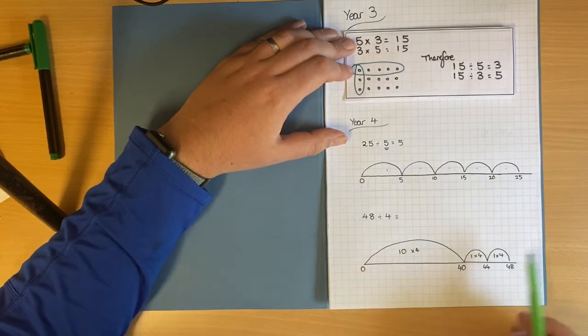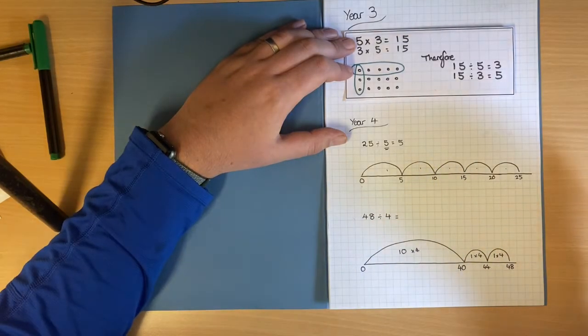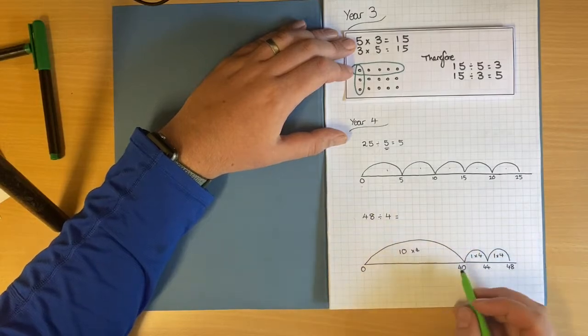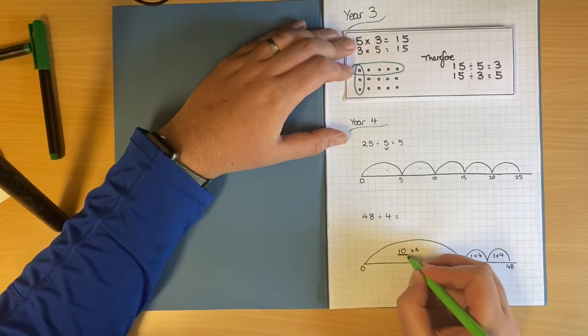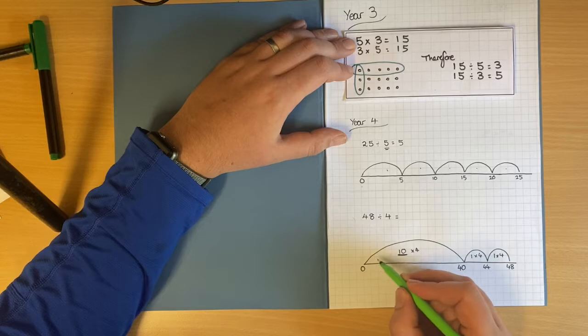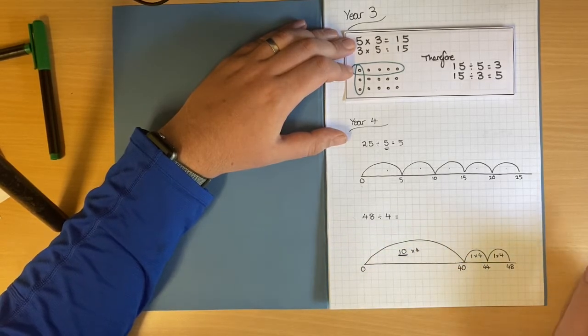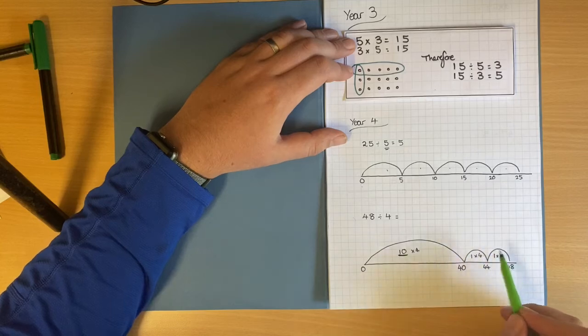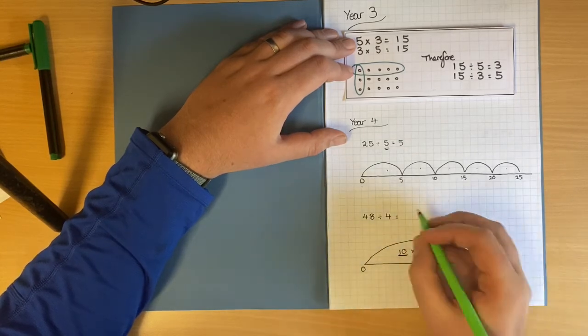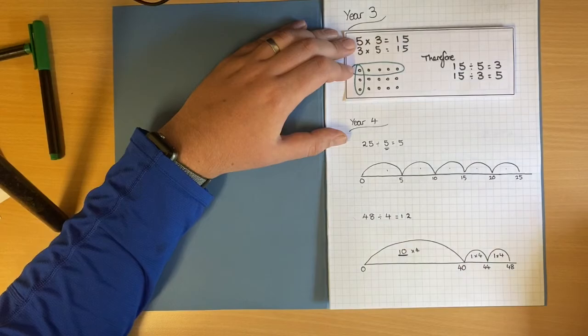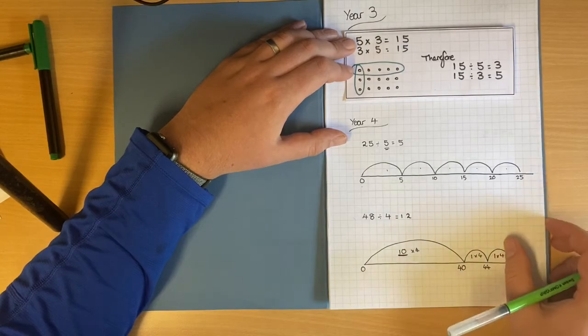And here we've made 3 jumps, the answer must be 3. But that's not quite right, because we haven't actually made 3 jumps. This is actually worth 10, but we've just drawn it in one go to save us a bit of time. So rather than 1, 2, 3 as your answer, it'll be 10, 11, 12.